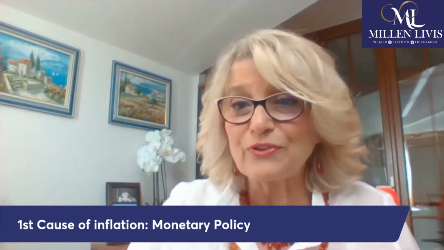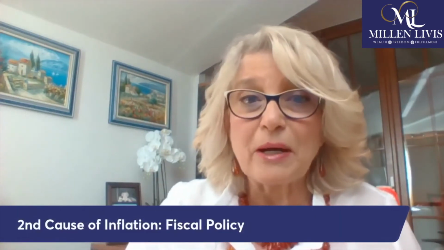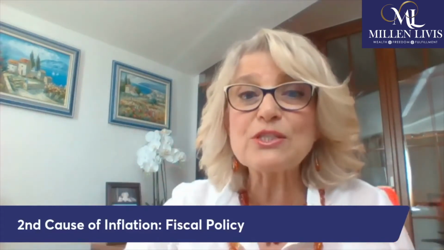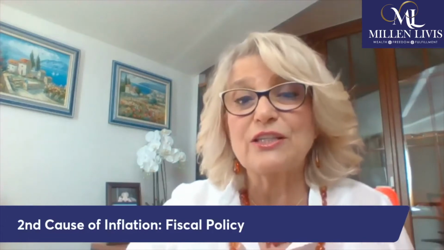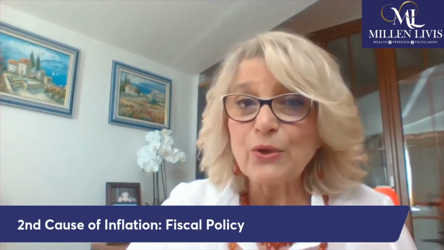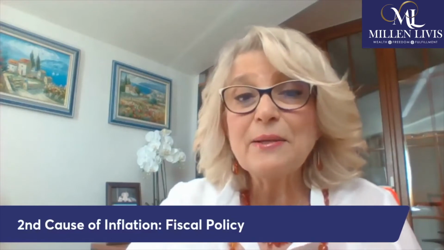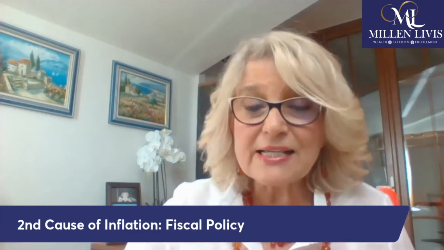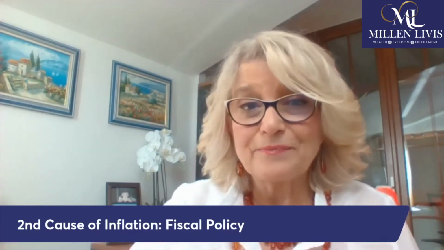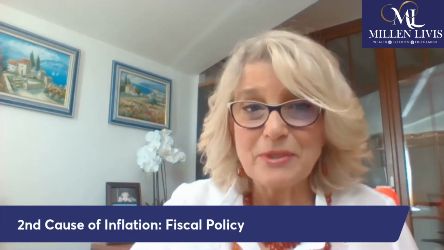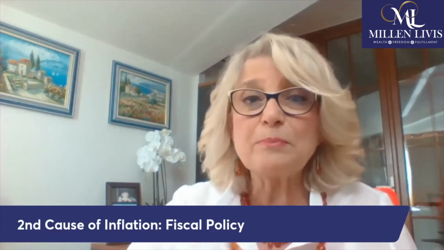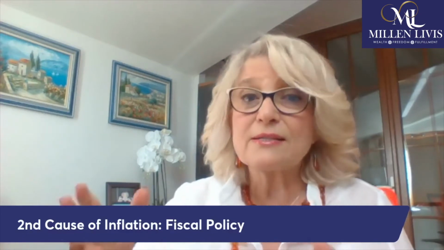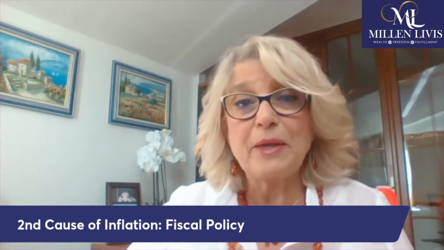The second cause of inflation is fiscal policy. Fiscal policy, also known as spending, contributes a great deal to the high inflation that we experience right now. In the US, Congress and the president control fiscal policy, the taxing and spending of American wealth. Okay, Congress and the president. Only fiscal policy can inject trillions of dollars in stimulus or starve the country of government payments.